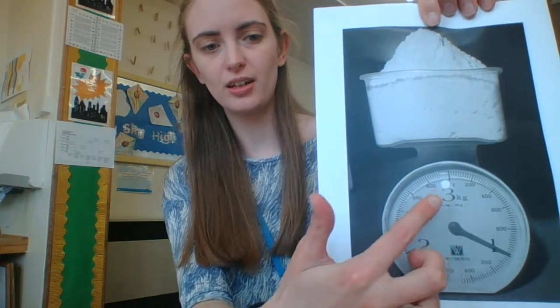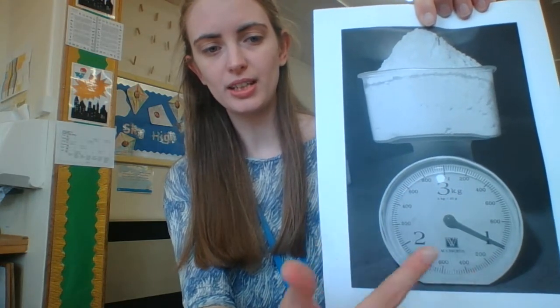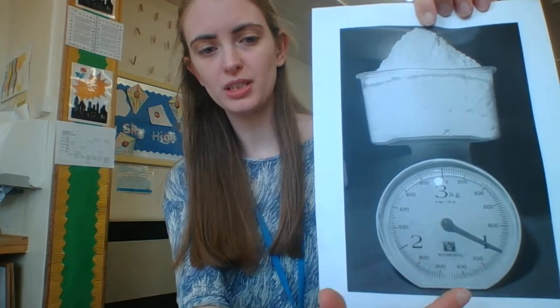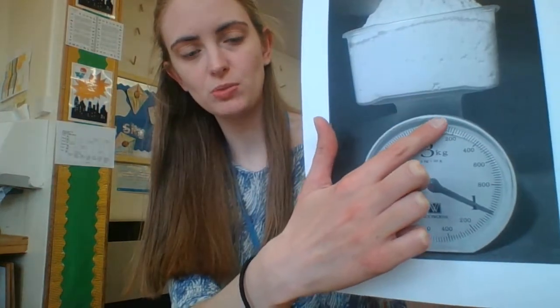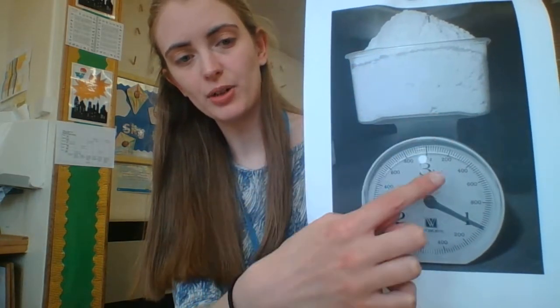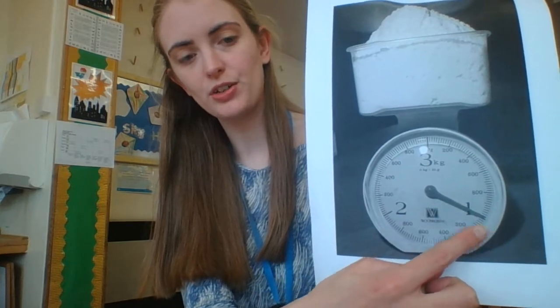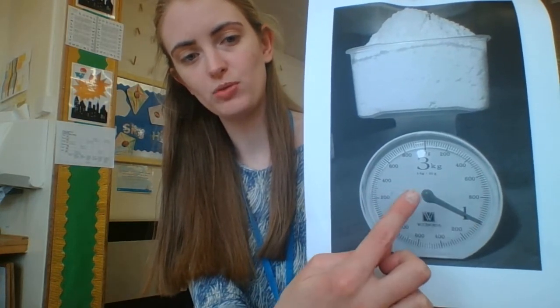Okay, so if we have one that looks like this, you can see that there are large numbers like this and smaller numbers in between. And if we look here, you see it says kilograms next to that larger number and then a smaller bit in grams there. So the smaller numbers are grams and the larger numbers are kilograms. And you can see that this amount of flour weighs 1 kilogram. It's pointing to one of the larger numbers.